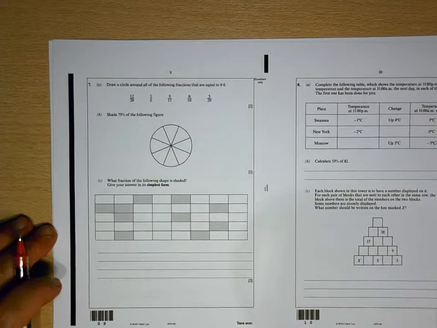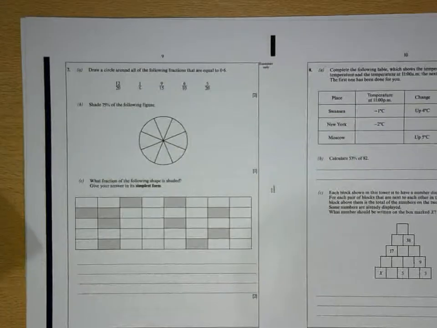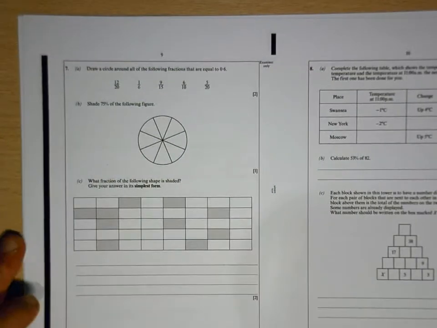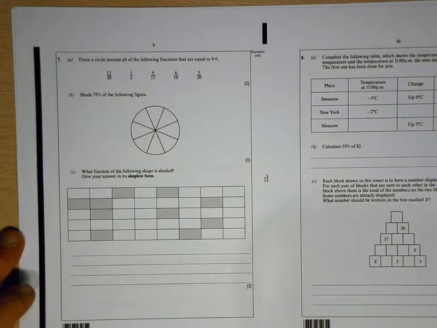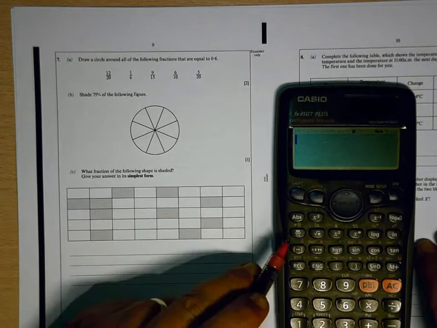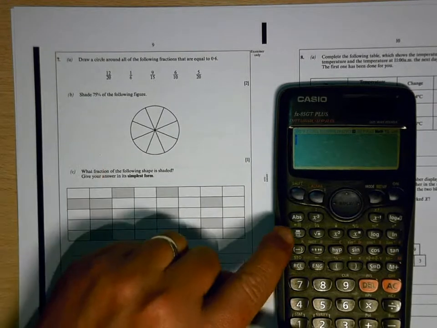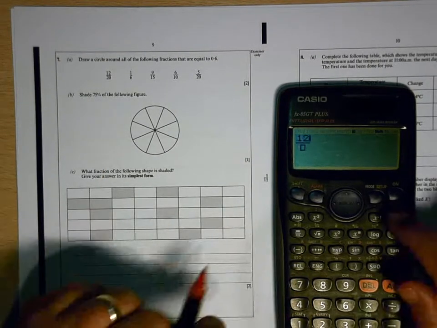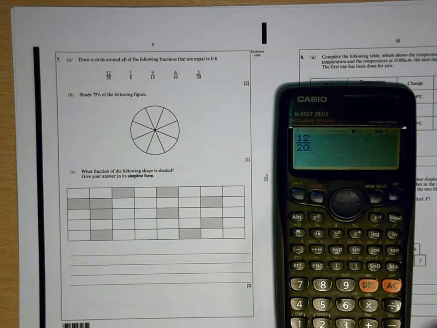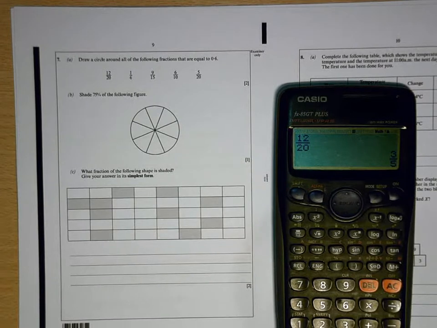Question 7. Draw a circle around all the following fractions that are equal to 0.6. Now on a calculator allowed paper, this is an absolute dream, because you've got a fraction button which converts into decimals. So the fraction button is the little square over the square. So 12 over 20, you press the square over the square, 12, move down 20. If you press equals once, it turns it into the simplest fraction.